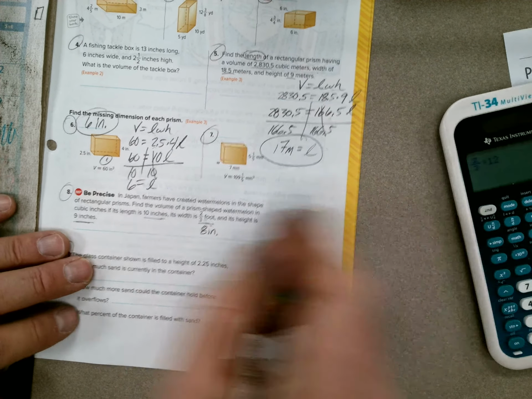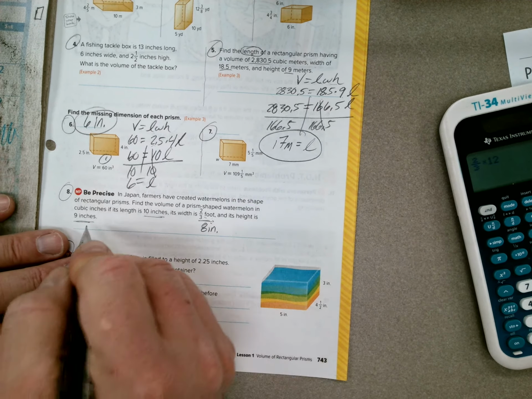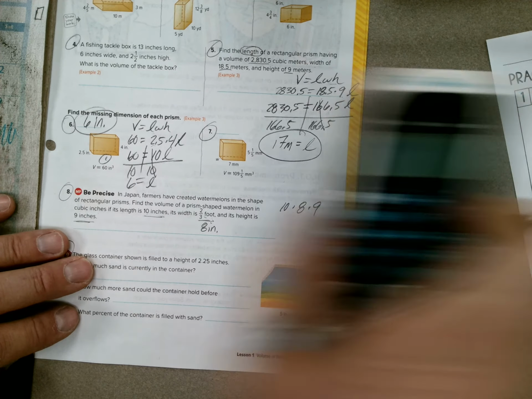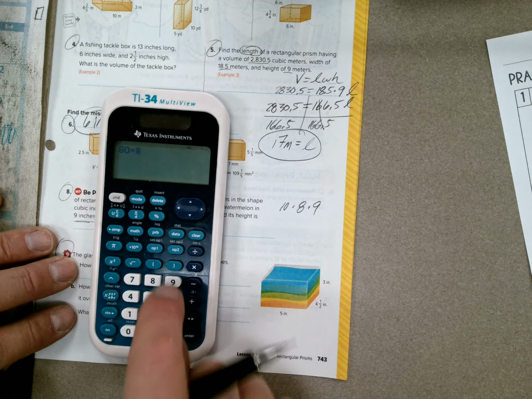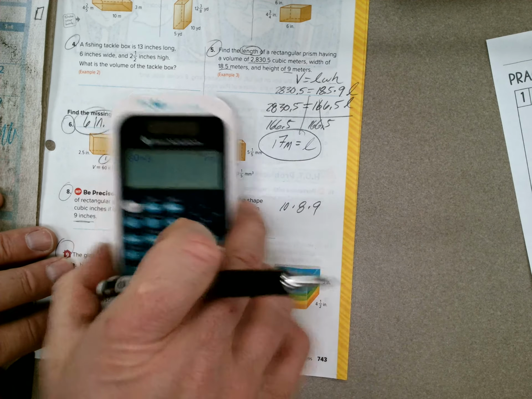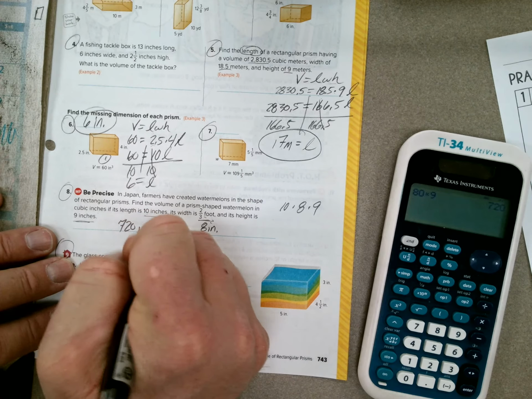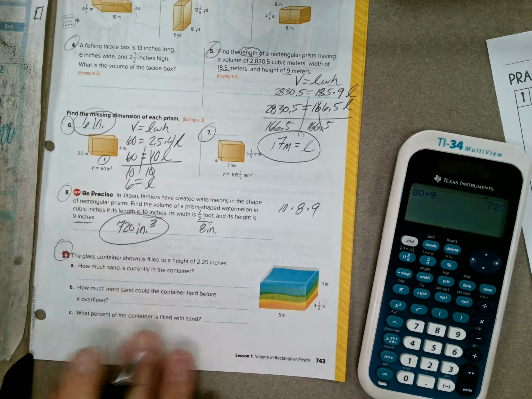Now I'm going to multiply my length times my width times my height. 10 times 8 times 9. That's 80. 80 times 9 is 720, and it's 720 inches cubed. Be careful of your labels.